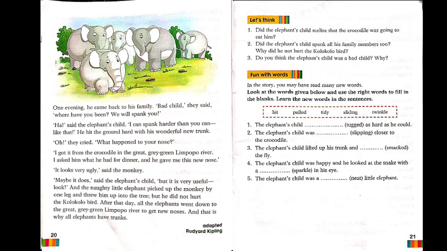Ha! said the elephant's child. I can spank harder than you can. See? I can spank you harder than you can. Like that, he hit the ground hard with his wonderful new trunk. And for showing that example, he hit the ground hard with his wonderful new trunk. Oh, they cried.